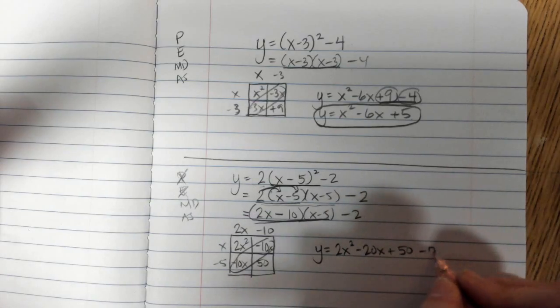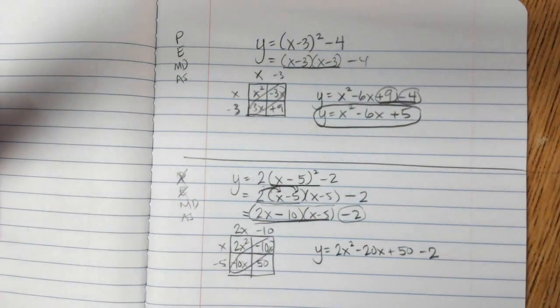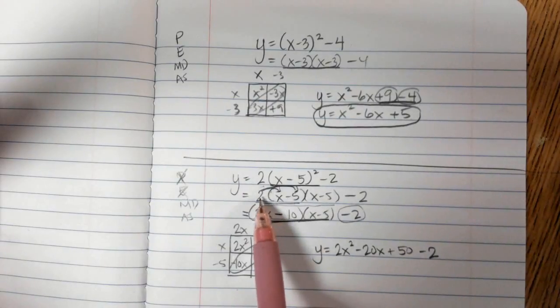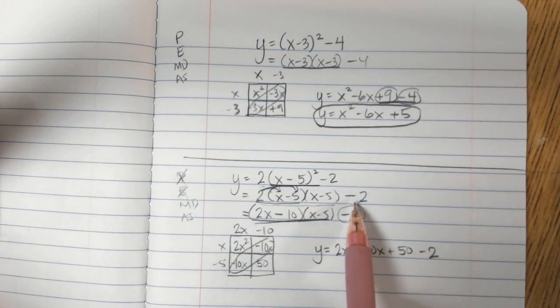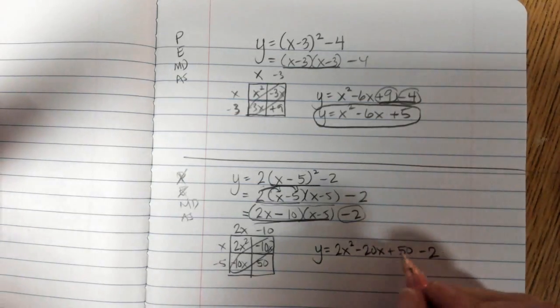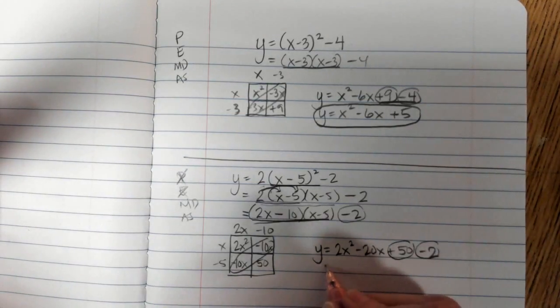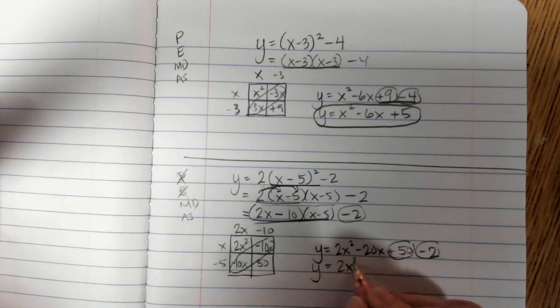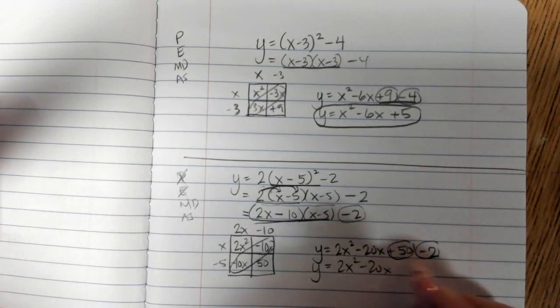And then don't forget, we still have that minus 2. This is the part that I think you guys are going to forget to do. If you forget to do anything, you're either going to forget to distribute this through, or you're going to forget to do this part, or both. Okay, now I'm going to combine my like terms. 2x squared minus 20x, 50 minus 2 is plus 48.